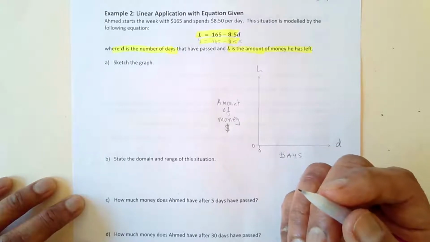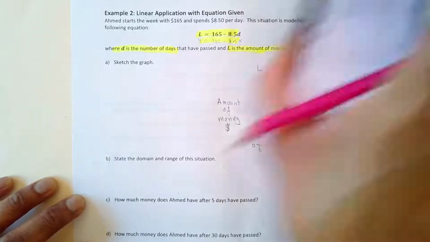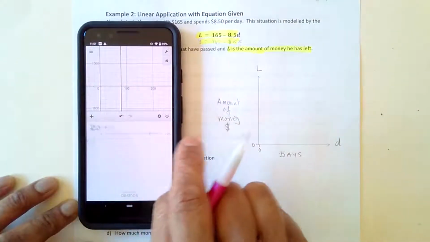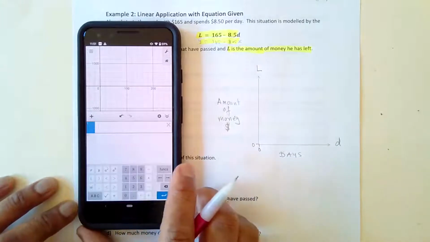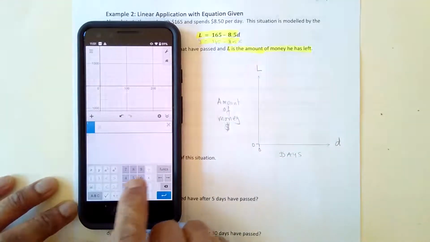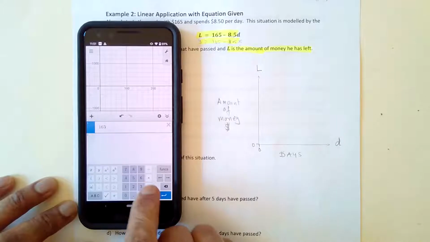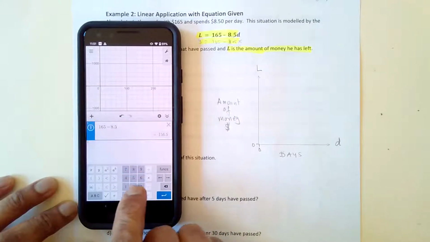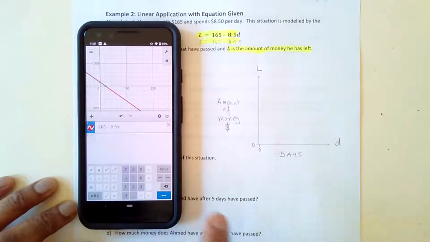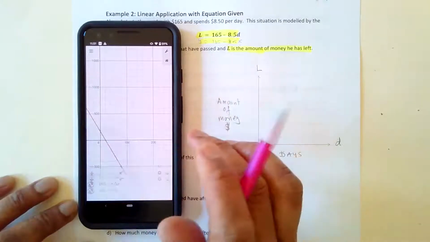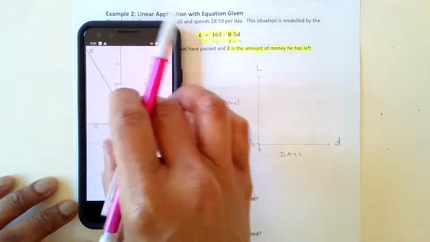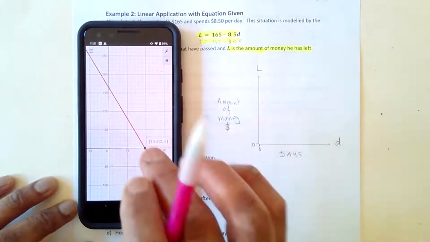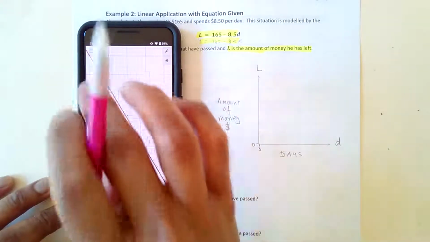Now what we'll do is go to Desmos in this case. We'll enter 165 minus 8.5x. And there is our graph. Now I can tap on my intercepts right away, and that gives me my intercepts.